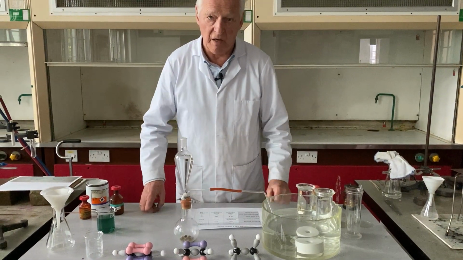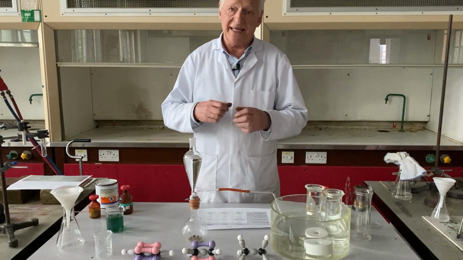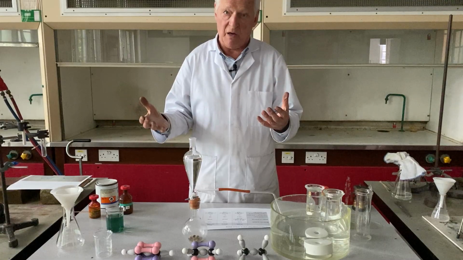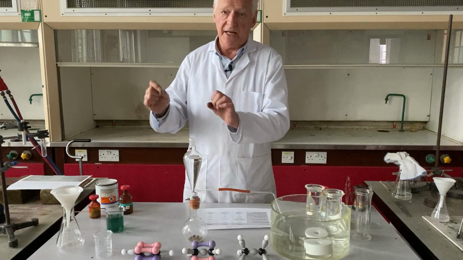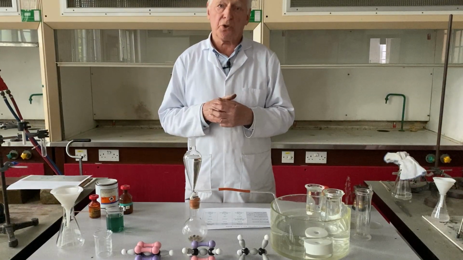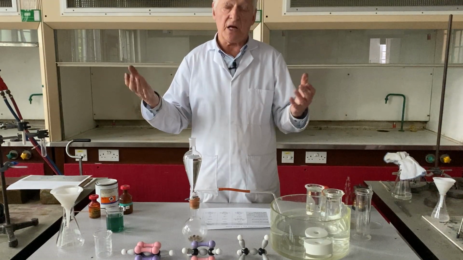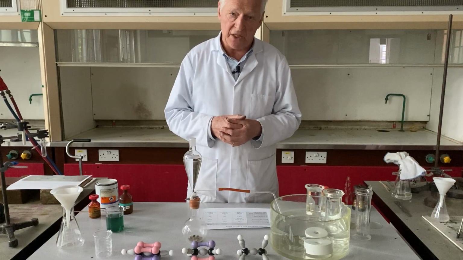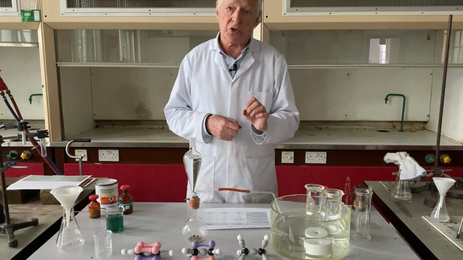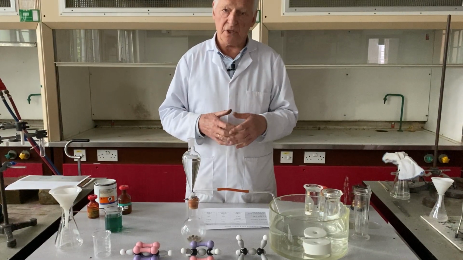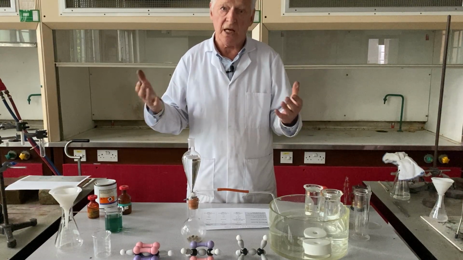Acetylene is a hydrocarbon. It's made up of carbon and hydrogen only, and it's a particularly simple hydrocarbon. It's got only 2 carbon atoms and 2 hydrogen atoms. Its formula, therefore, is C2H2. However, there are 2 other hydrocarbons which contain 2 carbon atoms, and these are called ethane, formula C2H6, and ethene, or ethylene as it used to be known, formula C2H4.